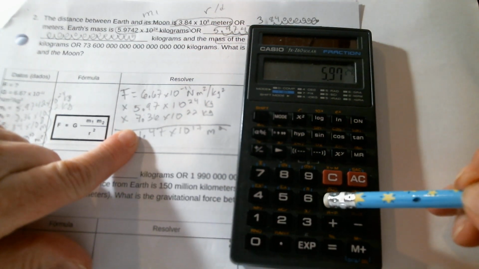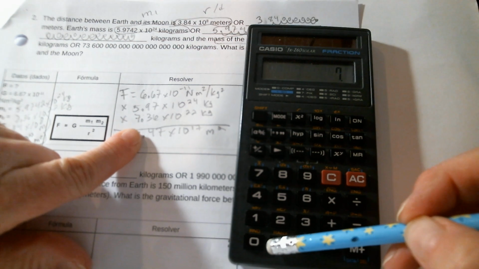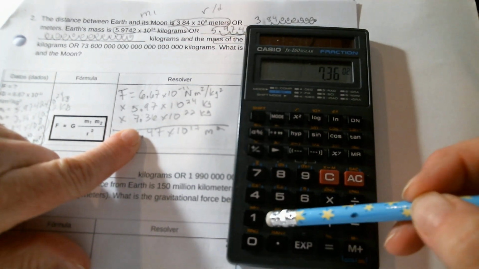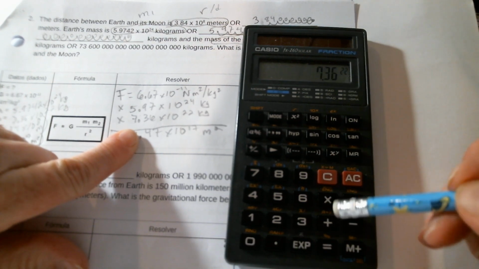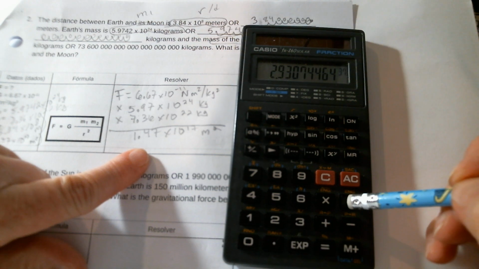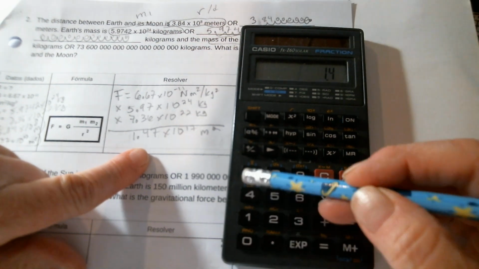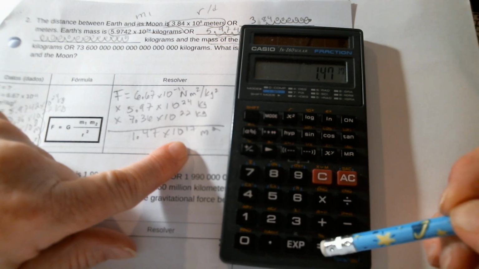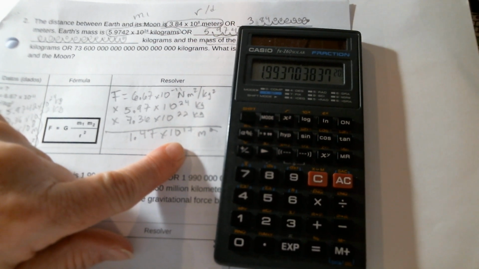I'm going to multiply this by 7.36 exponent 22. Okay, now I'm going to divide by, so I'm going to hit equal, make sure I've got the answer. Now I'm going to divide by 1.47 exponent 17 and equal.